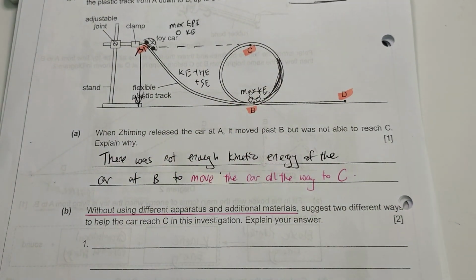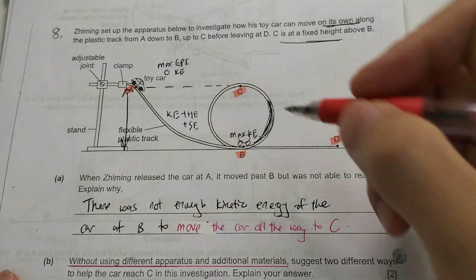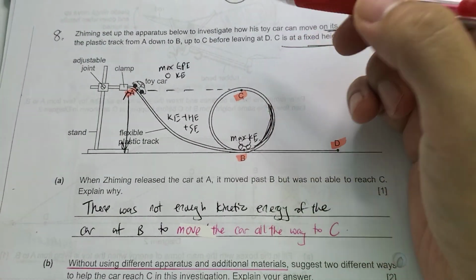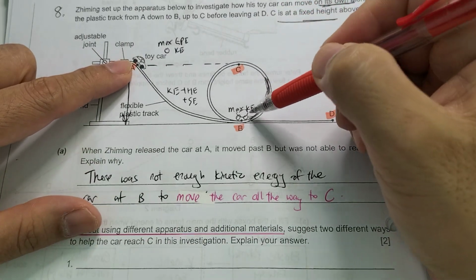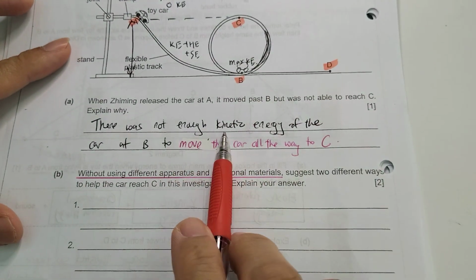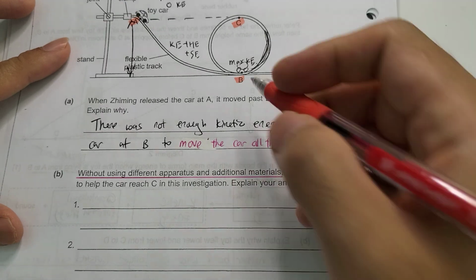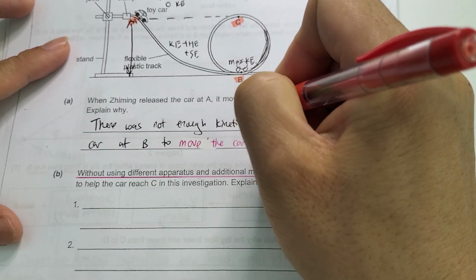So let's go back again. We need to have an idea. We are going to achieve it to reach C. So therefore, the car must move faster than before. It needs to have more KE, right? Because here, remember, there wasn't enough KE. Sorry, not enough kinetic energy. Exam time, you cannot write KE as answer.